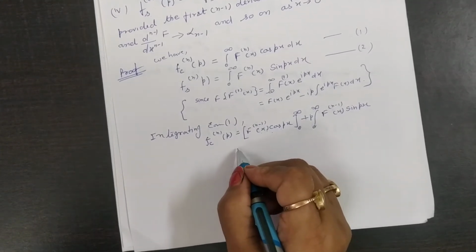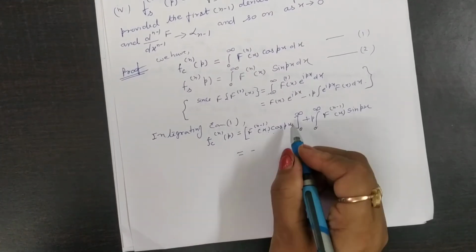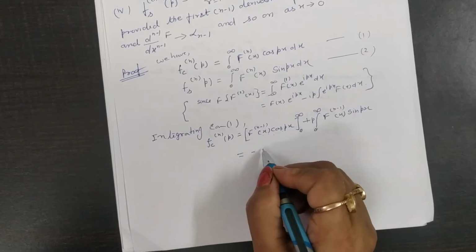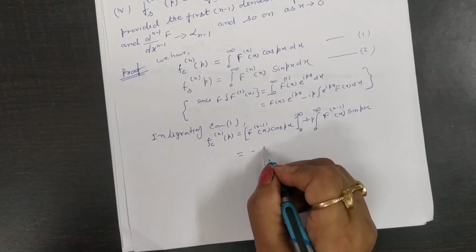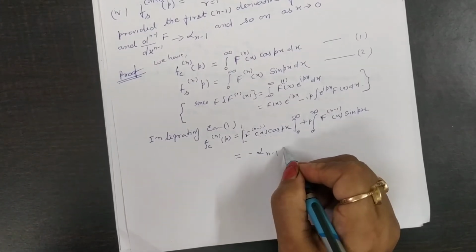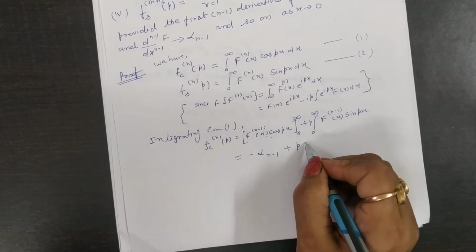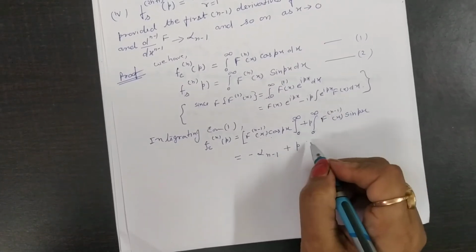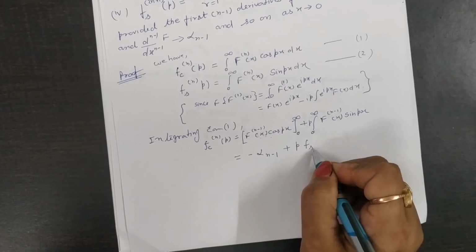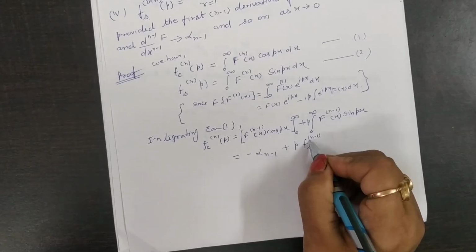So this can be written as minus, at infinity this is 0, minus cos 0 times alpha_{n-1}, so this is minus alpha_{n-1}, as given. Plus p times the integral from 0 to infinity of the sine term, which we can write as F_s of the (n-1)th derivative of p. Clear?